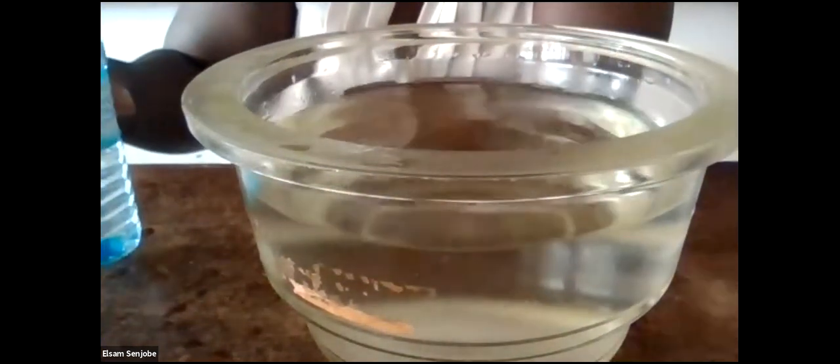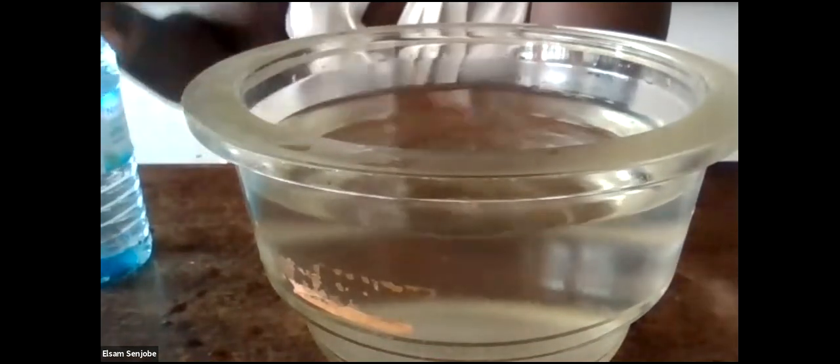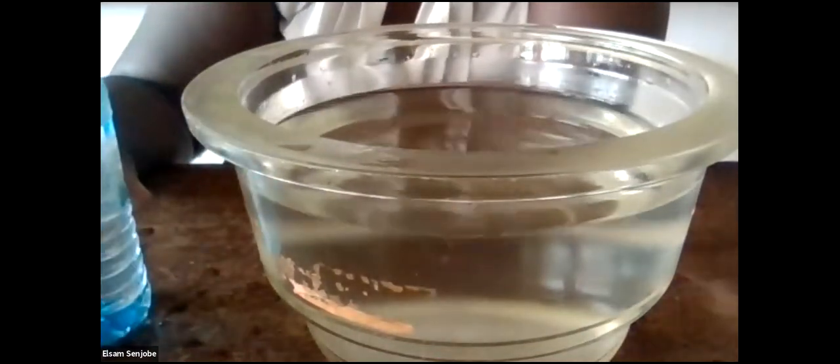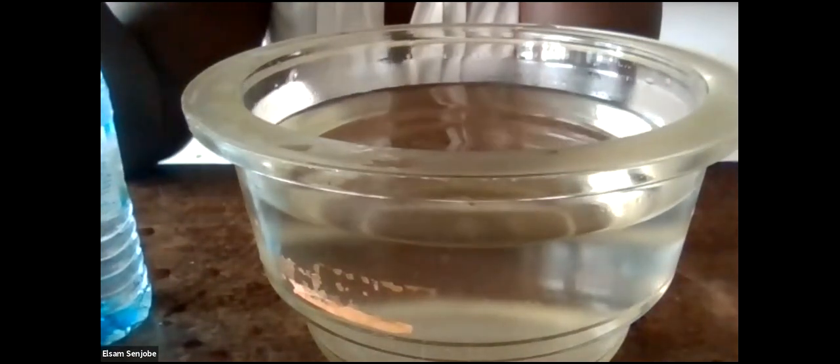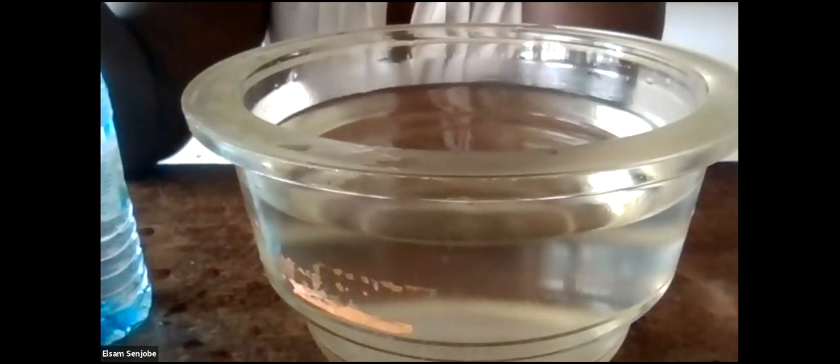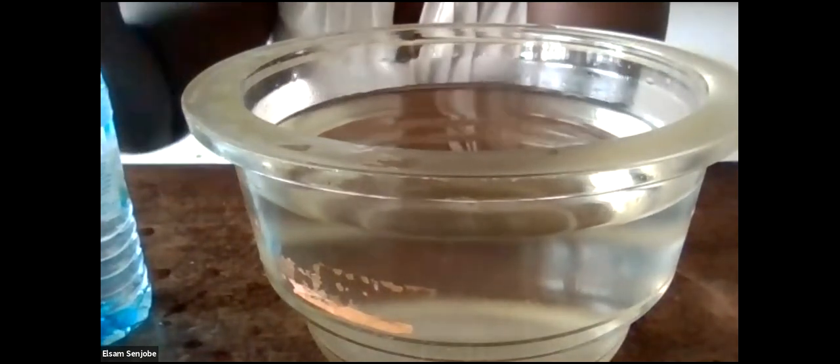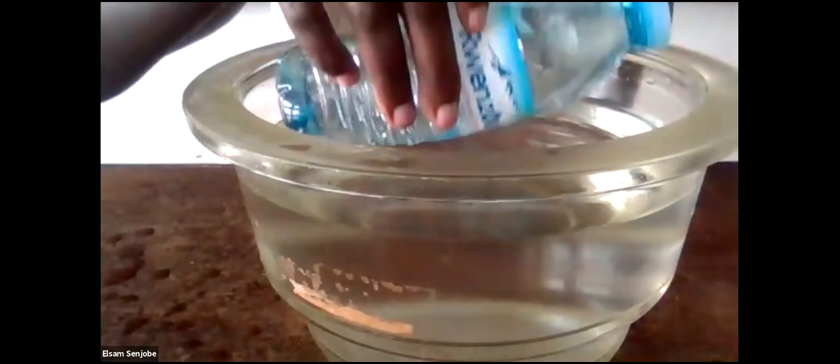Now, the same thing happens to what we call submarines. Submarines have tanks. When they want the submarine to come up, they empty the tank and it floats. When they want the submarine to sink down, they fill the tanks with water and therefore the submarine sinks. So it is the same principle for ships and submarines.